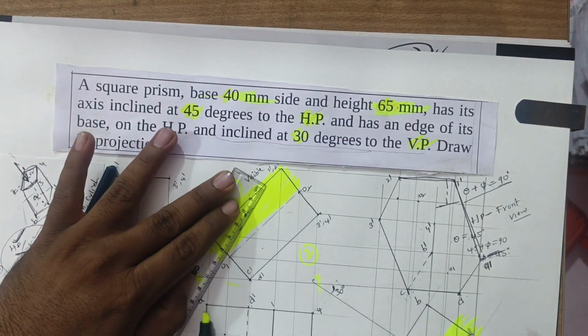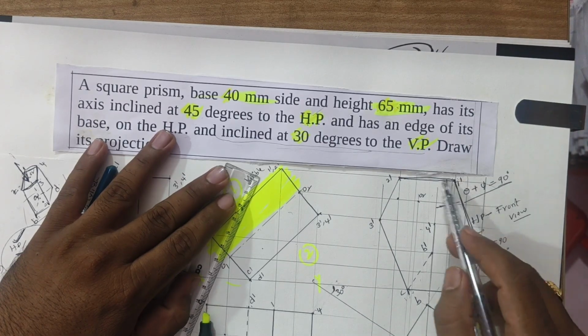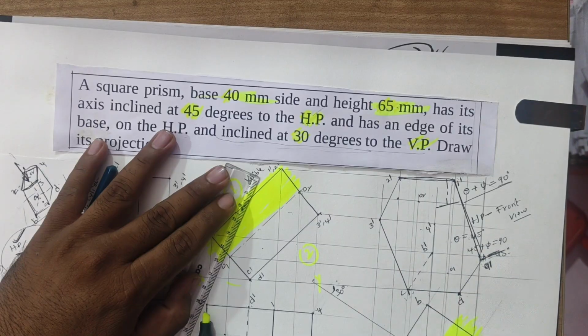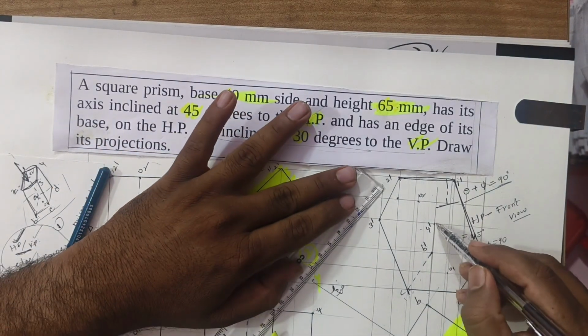Now C to D is over. Now let us check 1 to 2 is over, 2 to 3 is over, 3 to 4. Even 3 to 4, some portion comes under the visible zone, some portion comes under the dotted zone. Other than that, 4 to 1. What about 4 to 1? 4 to 1 is in the visible zone. So 4 to 1 should be a dark line.